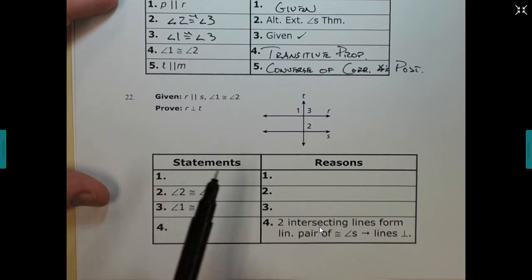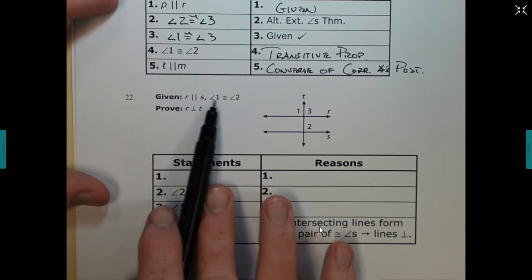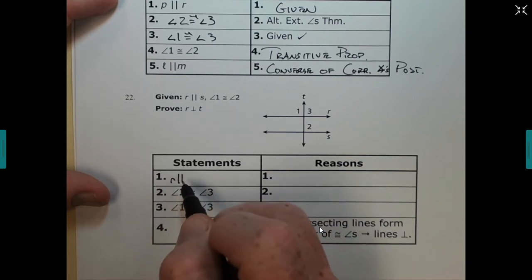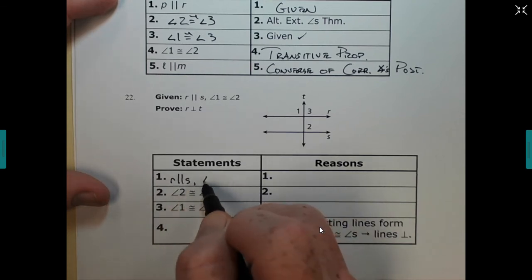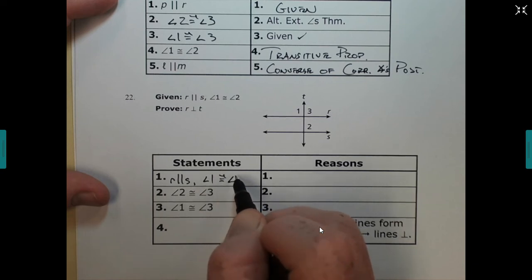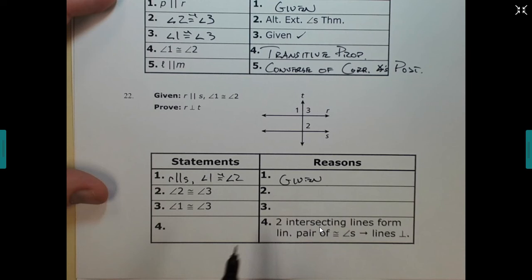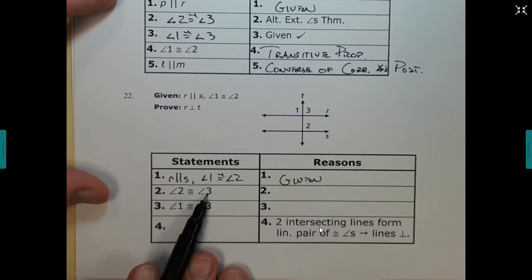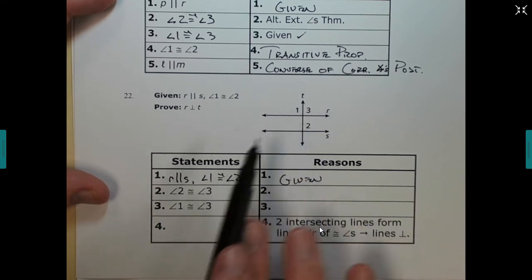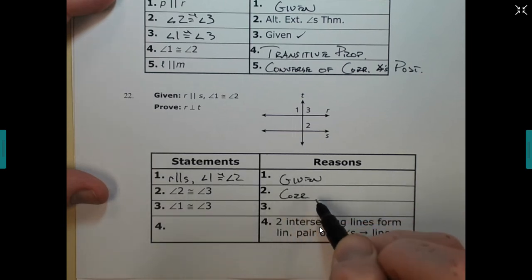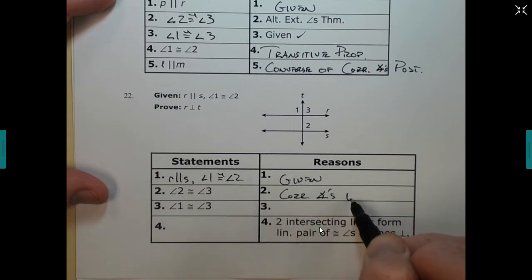All right, let's take a look. Two pieces, they didn't use any. I think it's all going in here. R is parallel to S. 1's congruent to 2. Why does 2 have to be congruent to 3? Well, they're corresponding. We do know the lines are parallel, so that's the corresponding angles postulate.